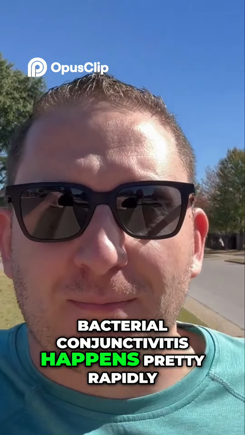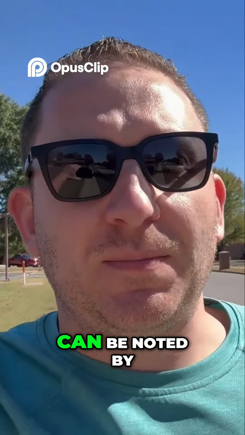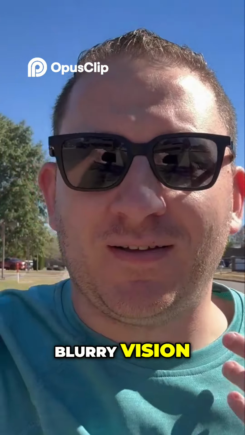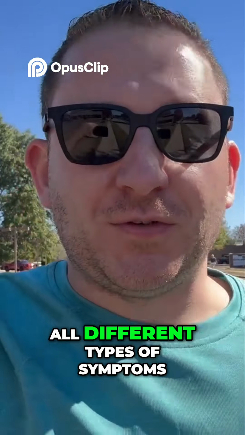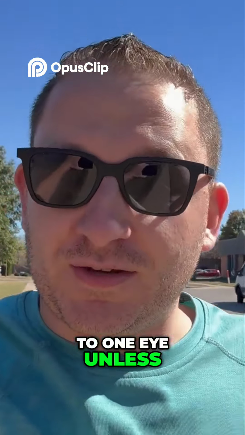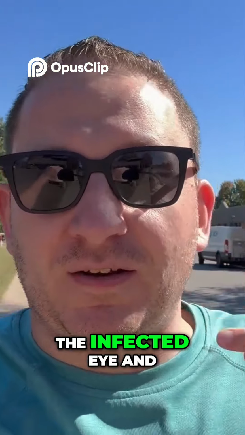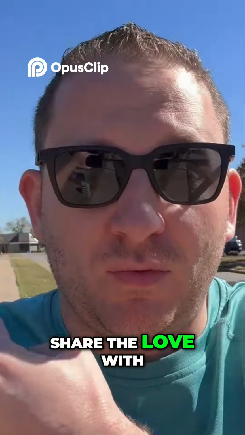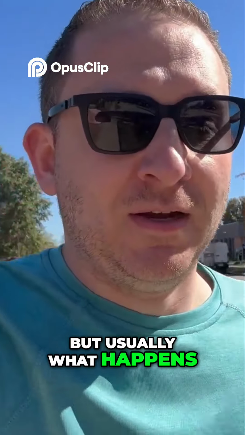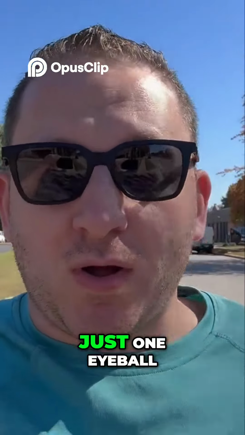Bacterial conjunctivitis happens pretty rapidly, usually within a couple of days onset, and can be noted by a red eye, pain, blurry vision, light sensitivity, all different types of symptoms that happen pretty quickly. And it usually sticks to one eye unless you literally touch the eye or anywhere around the infected eye and share the love with the other eye, which you can have it in both eyes at that rate. But usually when the bacteria latches on, it typically starts in just one eyeball.